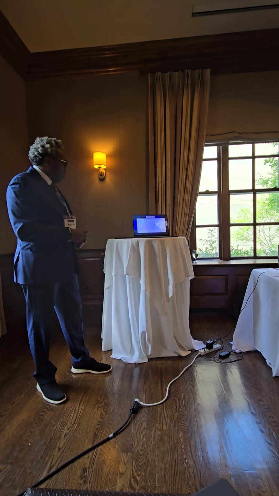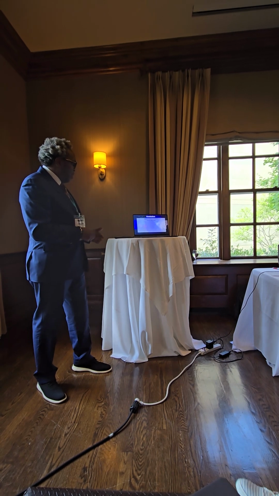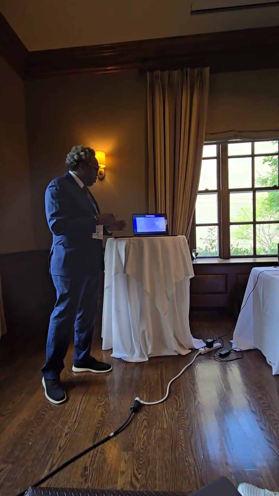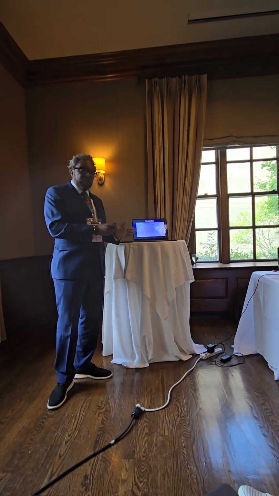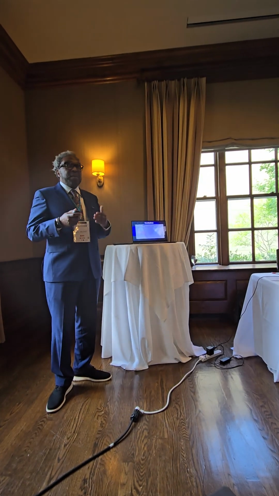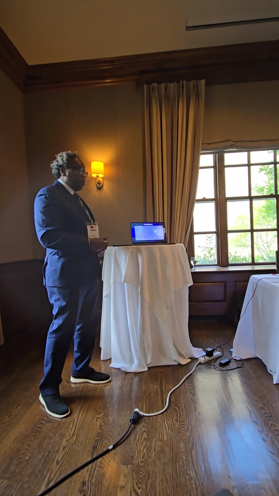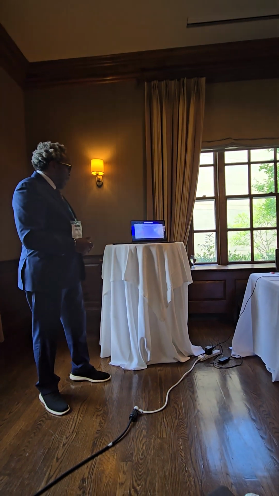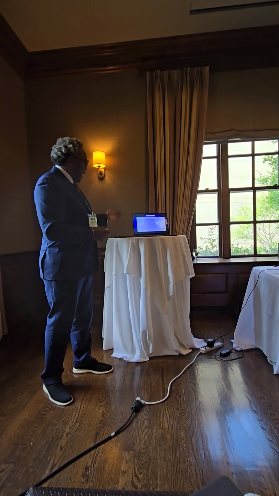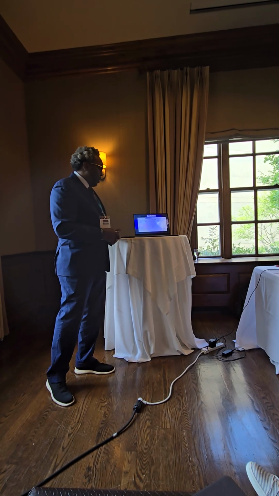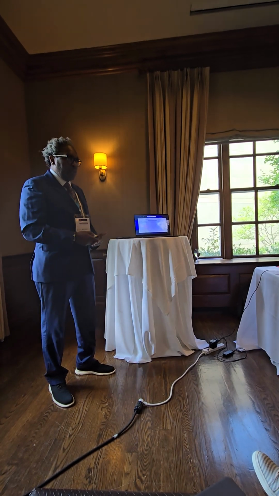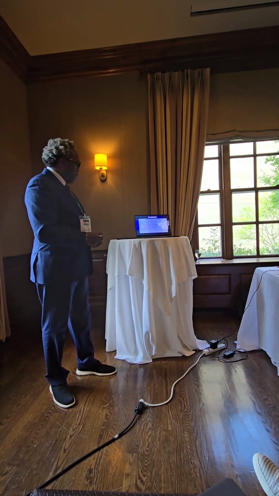And then my conclusions, summary of key points. Ethical considerations are essential for responsible AI integration. If you don't start with the ethics, you're going to end up with something that can actually be unethical and problematic. AI enhances personalized learning, but requires careful management. It works, but you got to be careful with it. Don't play with it. It's like bullets.